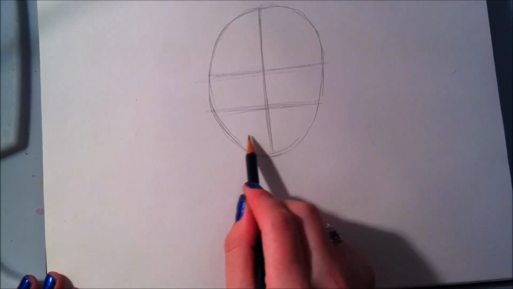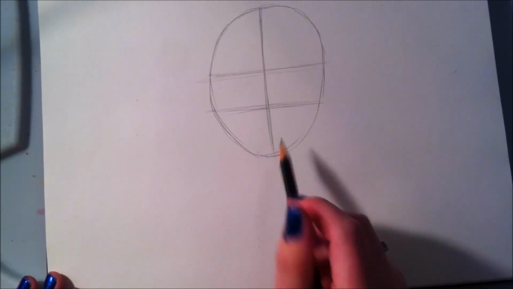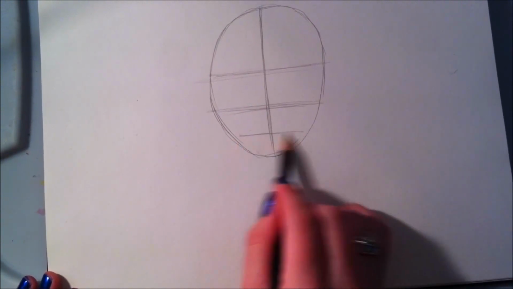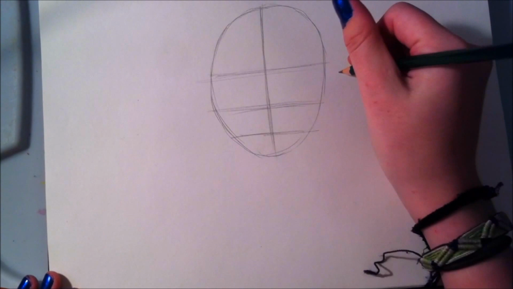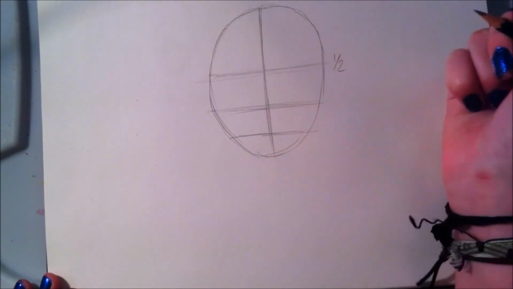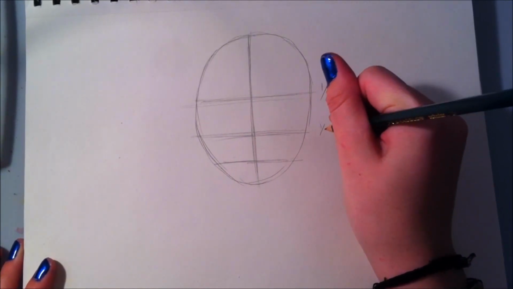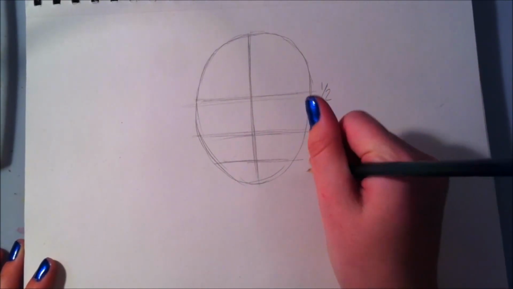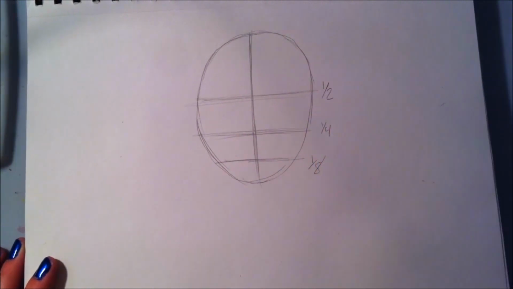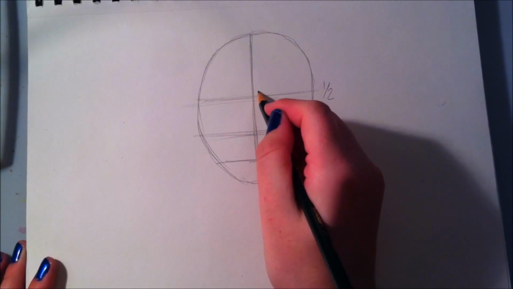And then halfway between the line for the nose and the chin, you're going to want to draw another line. So the line for your eyes is halfway down the circle, the line for the nose is a quarter, and the line for the mouth is 1/8. And for the head, you can fit 5 eyes.